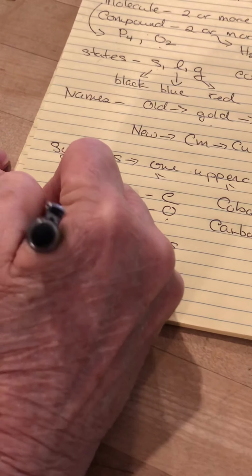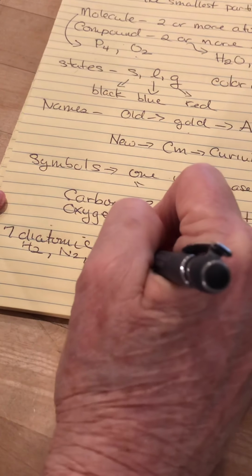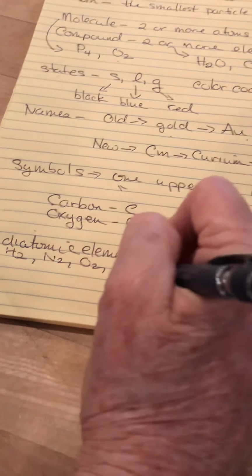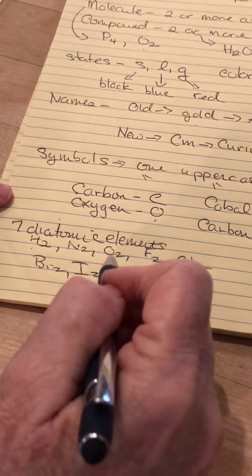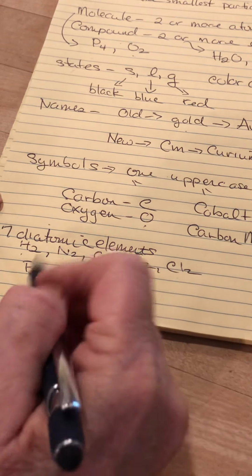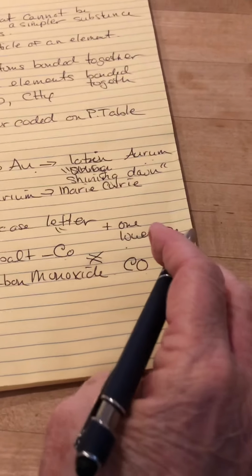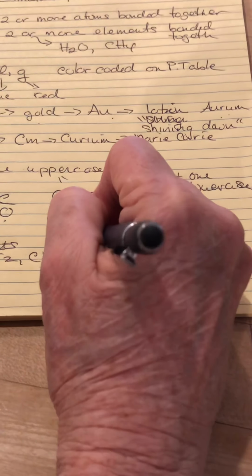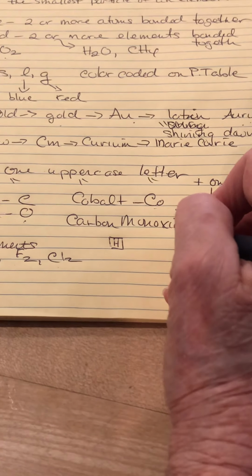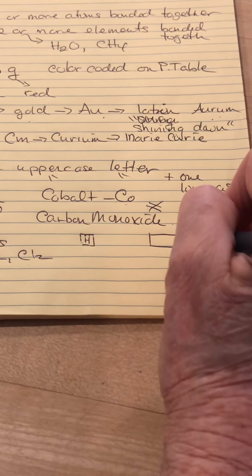So they are hydrogen, nitrogen, oxygen, fluorine, chlorine, bromine, and iodine. So that's H2, N2, O2, F2, Cl2, Br2, and I2. And the easiest way to remember that is they tend to make, with the exception of hydrogen, which is way over here, a 7 on the periodic table. A rather square 7, but a 7 nonetheless.